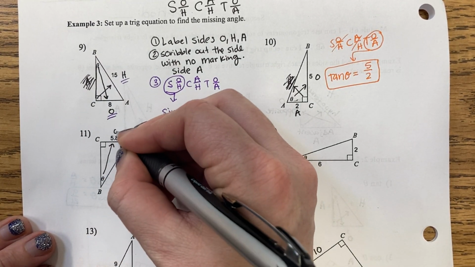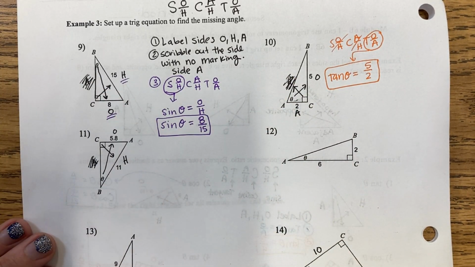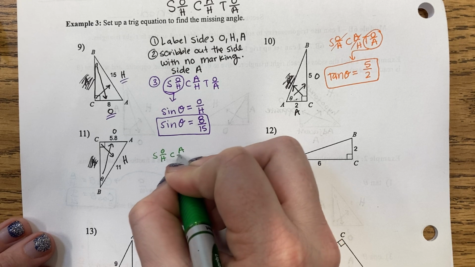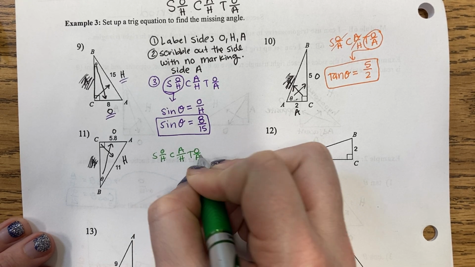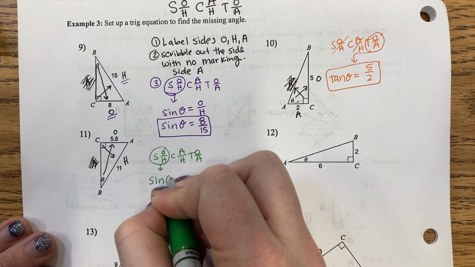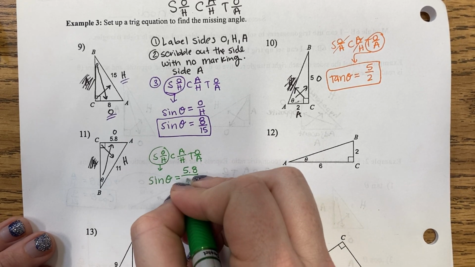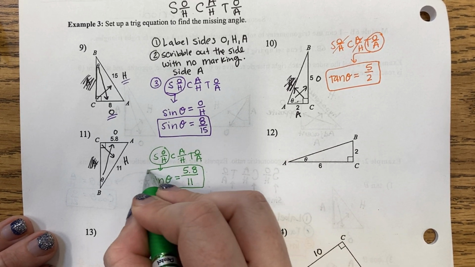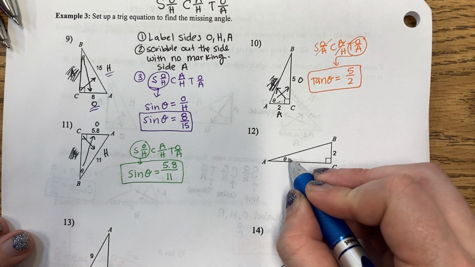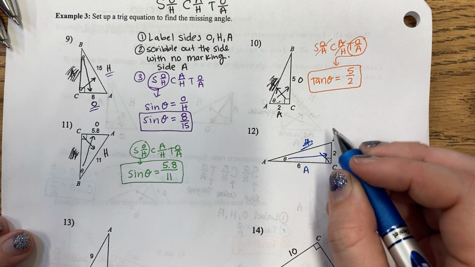I'm going to label O, H, A. A doesn't have a side. So, SOH. Sine of theta equals O over H. O, H, A. H is missing.